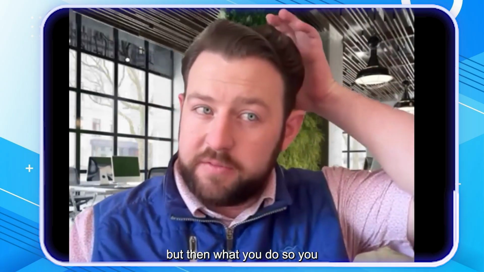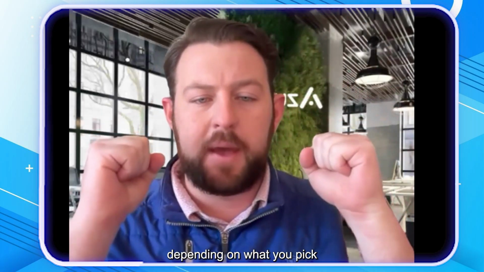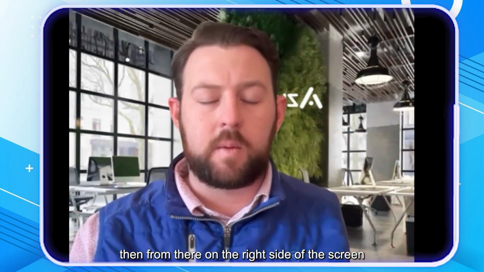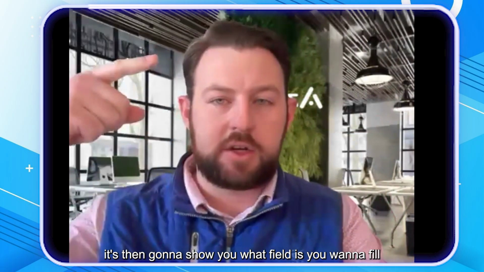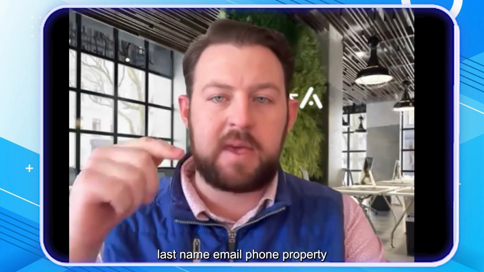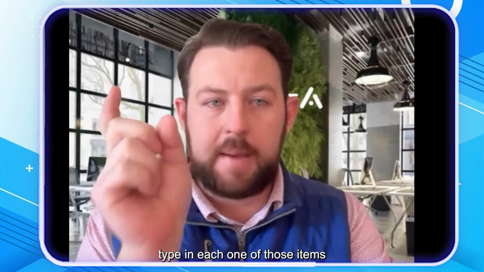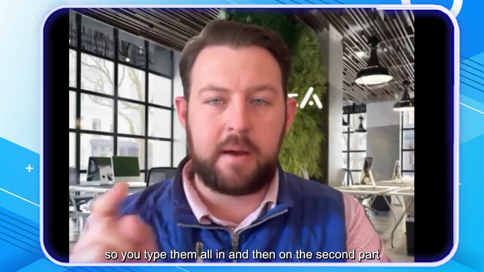But then what you do, the first application you would choose is Lovable or Base 44, depending on what you pick. Then from there, on the right side of the screen, it's going to show you what fields you want to fill. So like on ours, we have first name, last name, email, phone, property, everything you would see. You would just need to type in each one of those items.